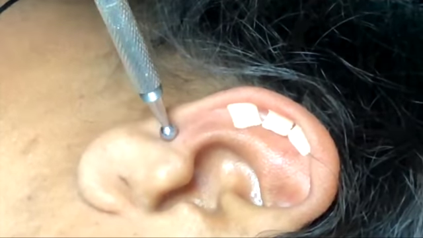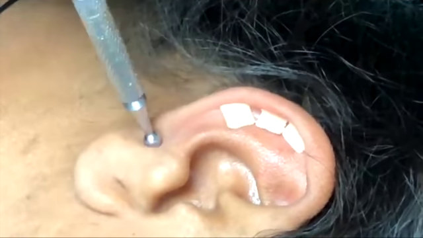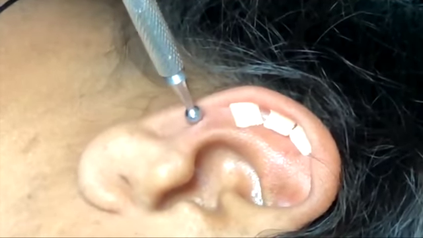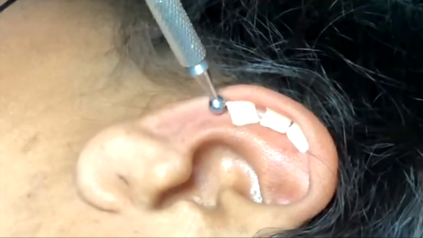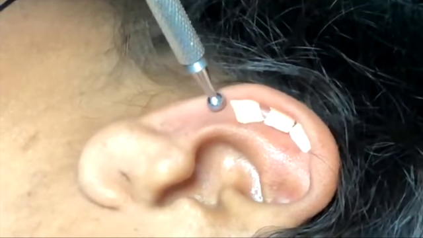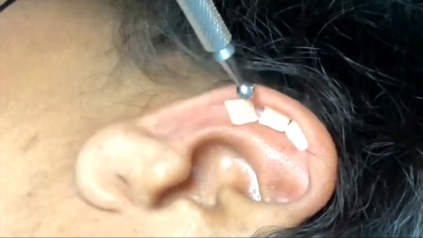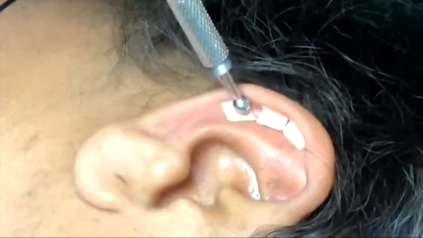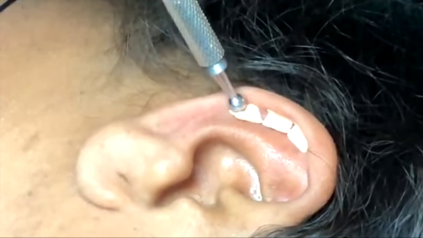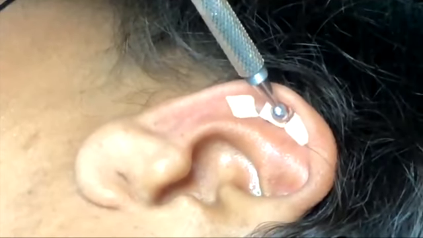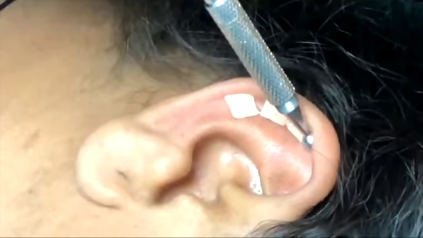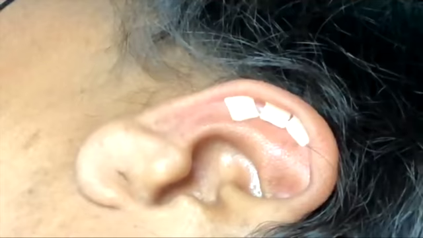So, Master Shoulder and SF1, SF2 shoulder joint, SF3 shoulder and upper arm, SF4 elbow, lower arm, SF5 wrist, SF6 palm and finger. We have covered all.